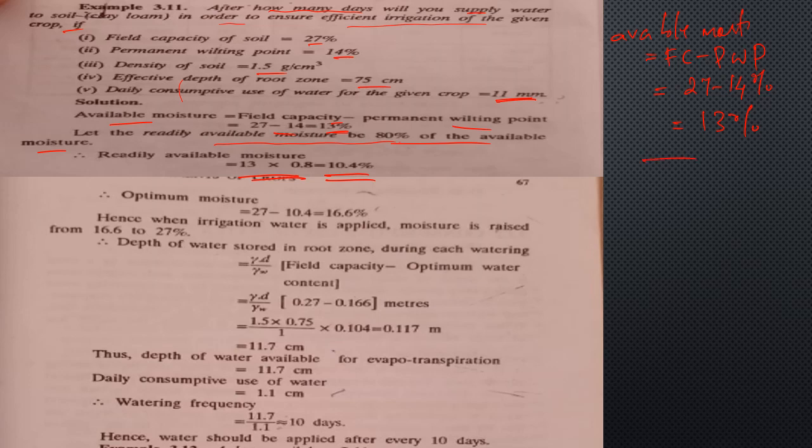So if we draw the figure, this is saturation, this is Fc, this is Pwp, and this is the optimum moisture content, or sometimes known as temporary wilting point. So saturation is 100%, Fc is here 27%, then permanent wilting point is given as 14%. So this available moisture is Fc minus Pwp, that is found out as 13%.